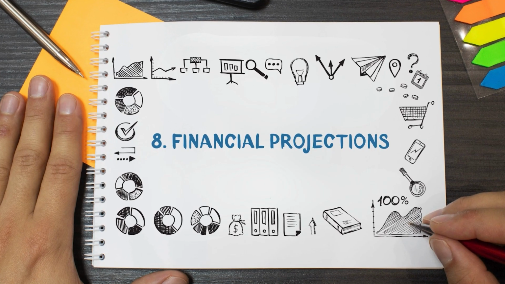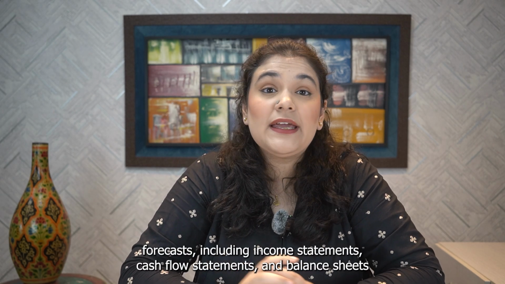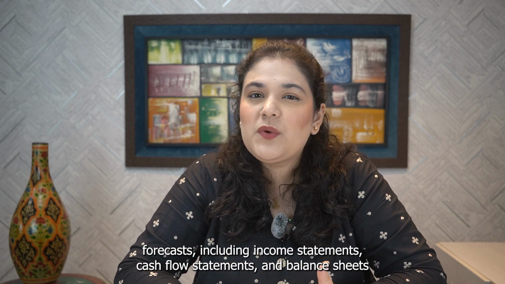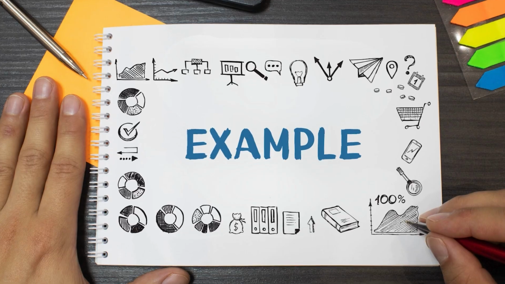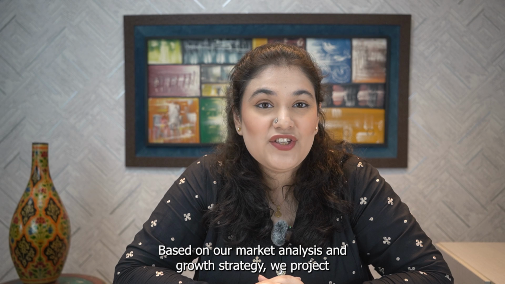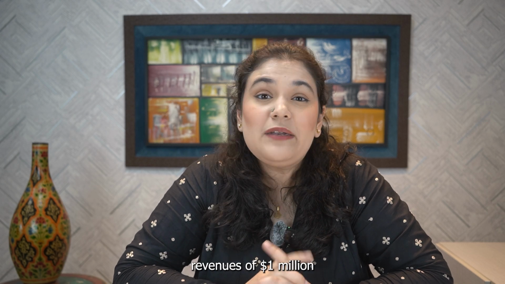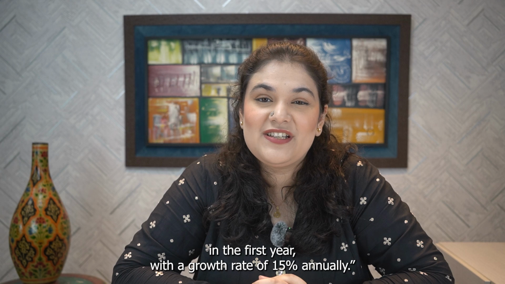Component number 8, financial projections. Provide a financial forecast including income statements, cash flow statements, and balance sheets for the next 3 to 5 years. Based on our market analysis and growth strategy, we project revenues of $1 million in the first year with a growth rate of 15% annually.